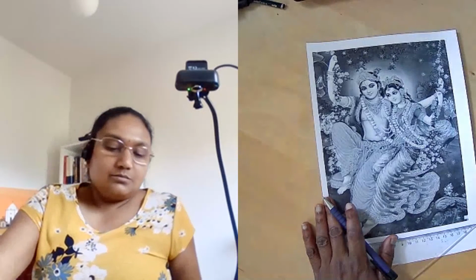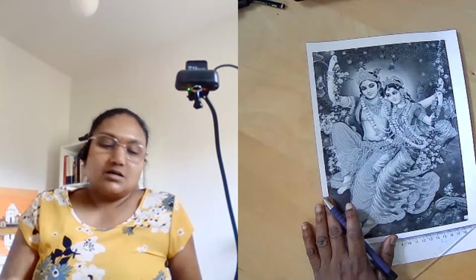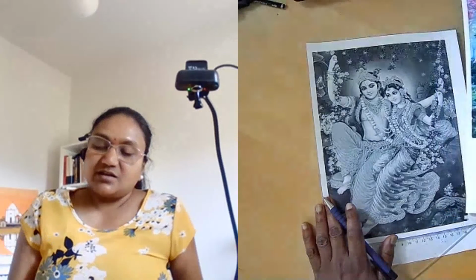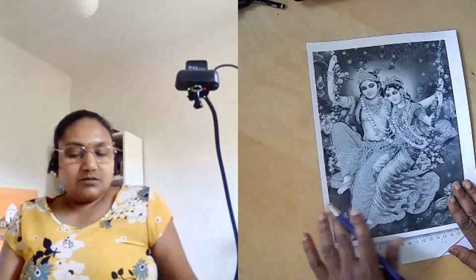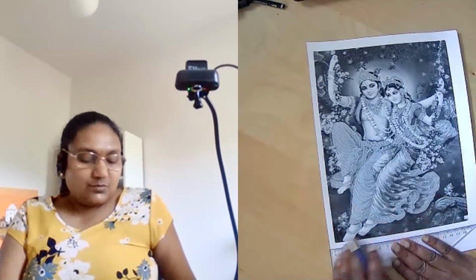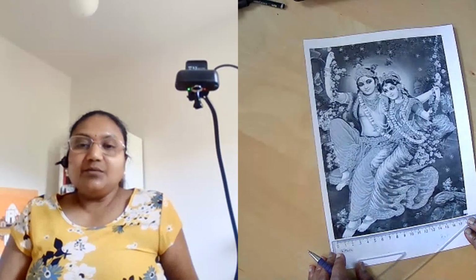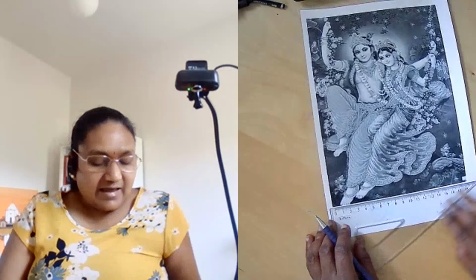So you will have a copy of this picture the way it is, the black and white version, the other reference picture from where the colors and most accessories are going to come, and then this one that I am physically working on right now. So I see that when I am using my ruler here, this is where I have printed off.